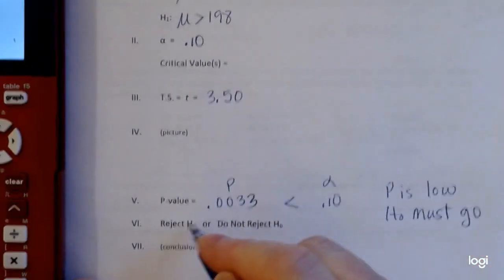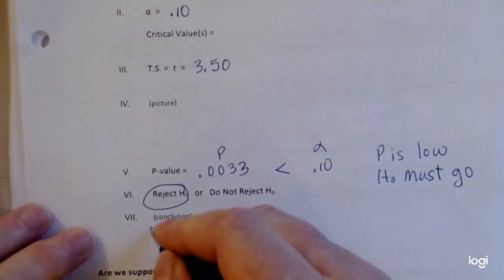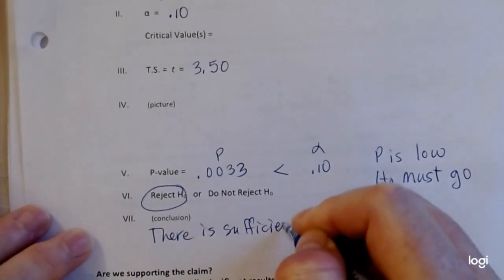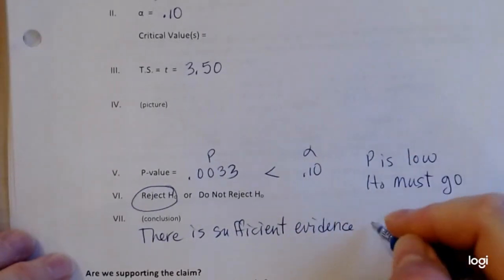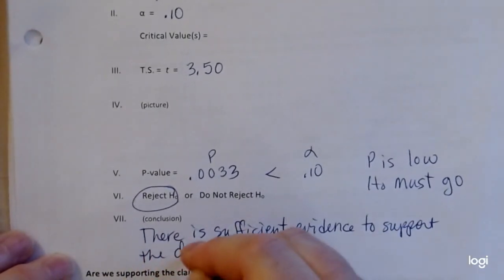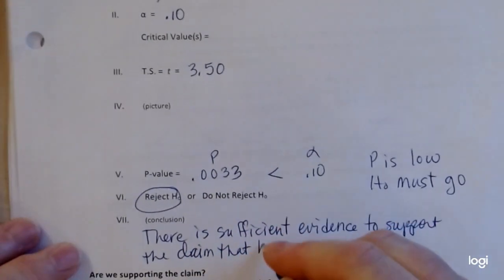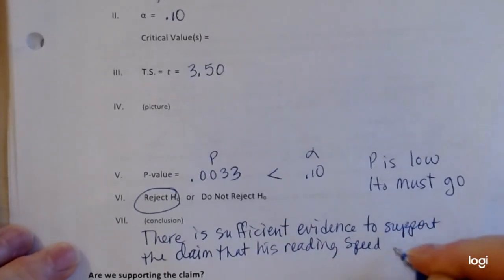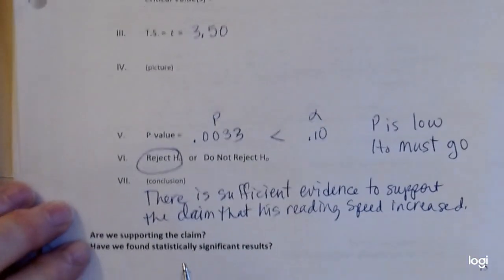We reject the null hypothesis, and the conclusion is there is sufficient evidence to support the claim that his reading speed increased.